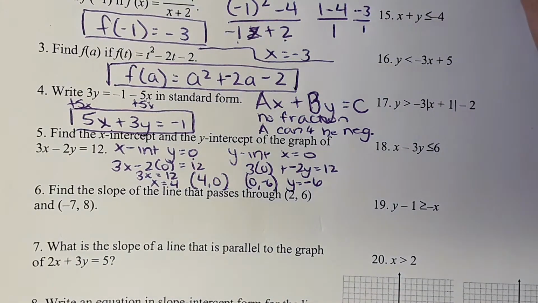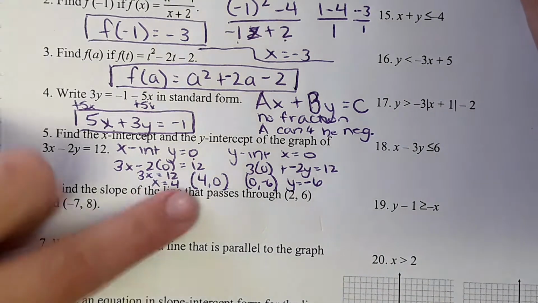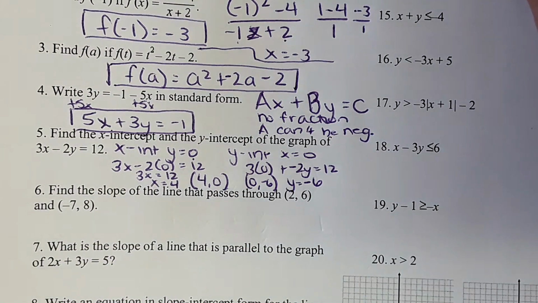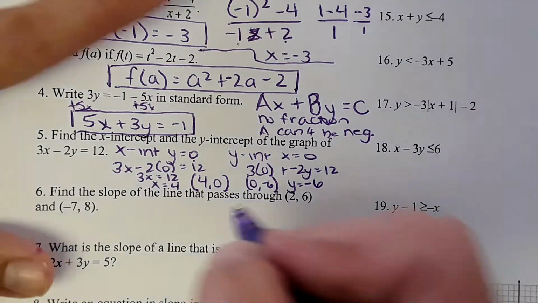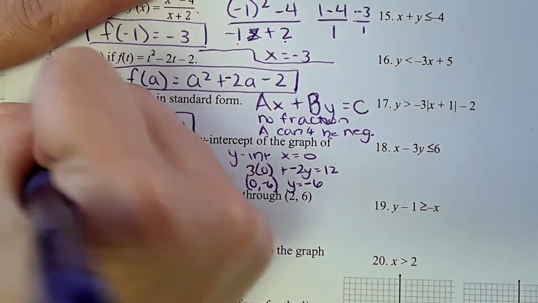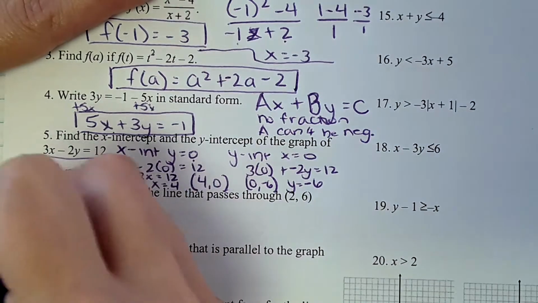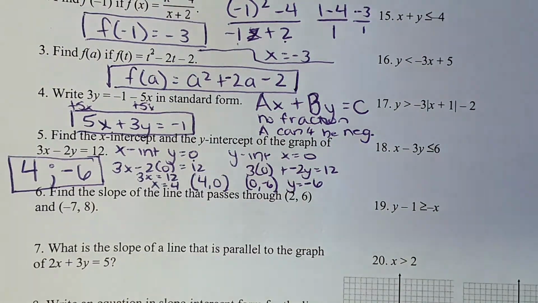As far as this test, it will be multiple choice, and the multiple choice answers may look different depending on what test you're taking. For this test or for this book, what they're looking for in the multiple choice will be (4, -6) written with a semicolon. That is what the answer choices will look like.